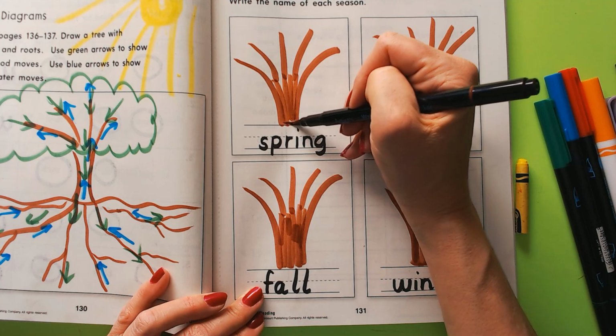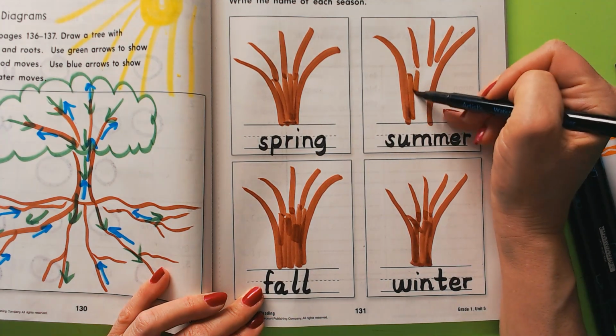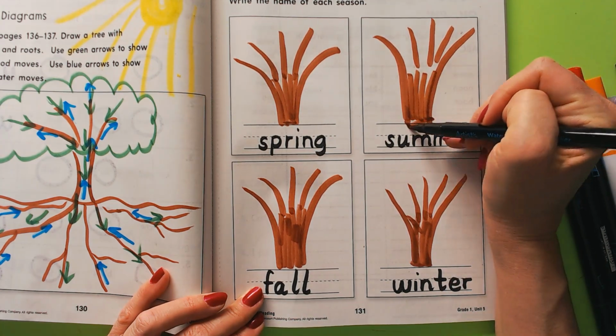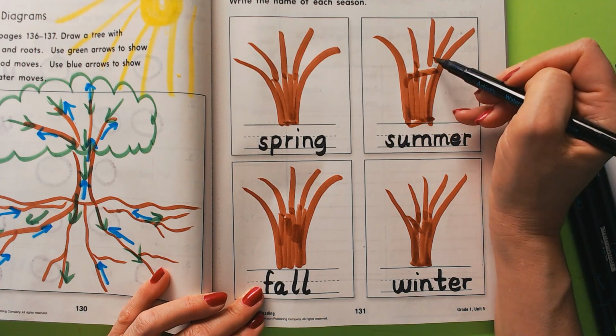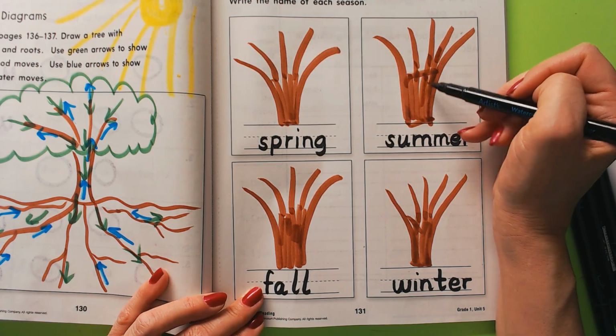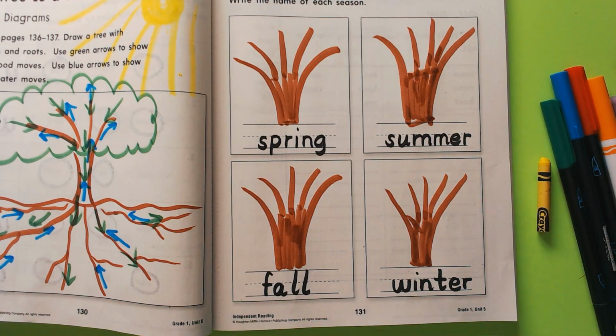When I was in first grade, I did not draw trees like this. I would make a rectangle for the trunk and a circle for the top part, but they're making us have to be more detailed, so we're just going to play the game.